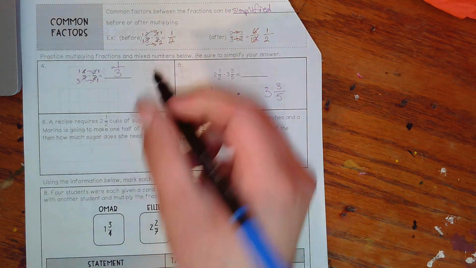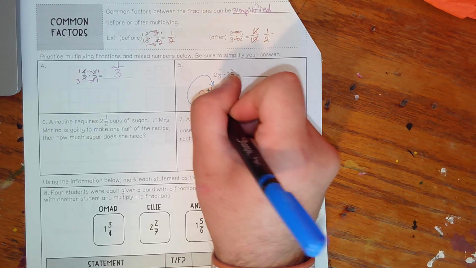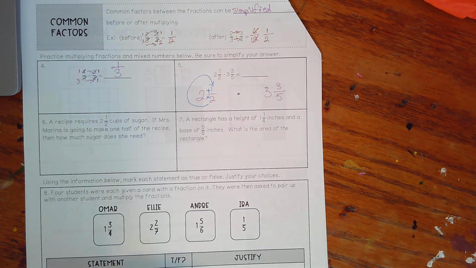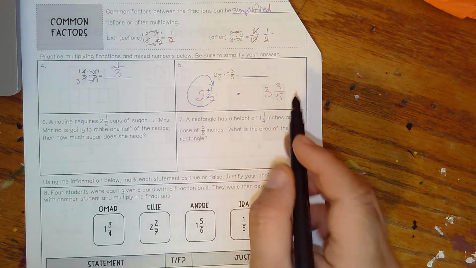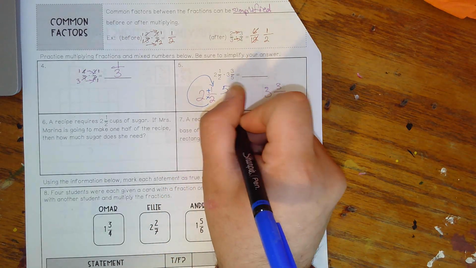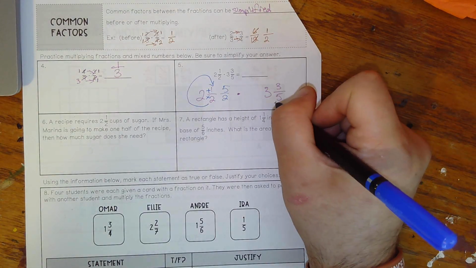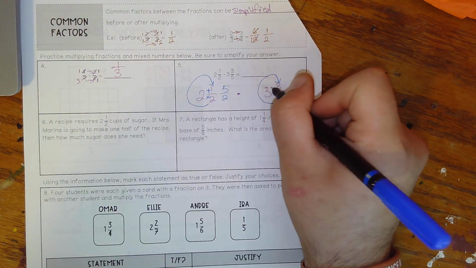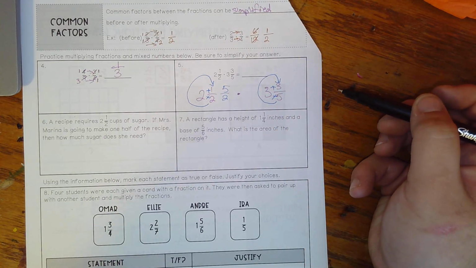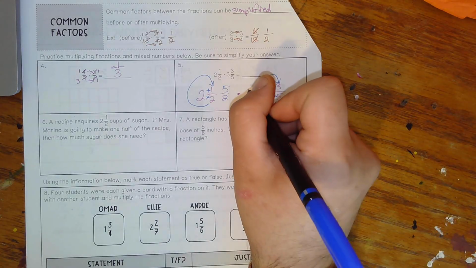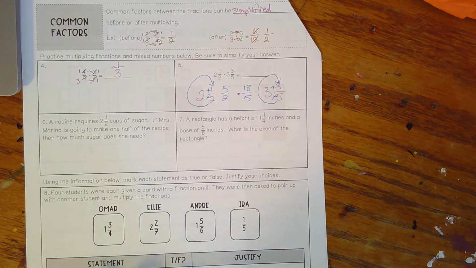So, I'm going to walk around Texas. 2 times 2 is 4, plus 1 is 5. My denominator stays the same. I'm going to walk around Texas. 5 times 3 is 15, plus 3 is 18.